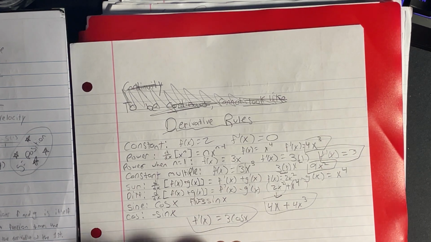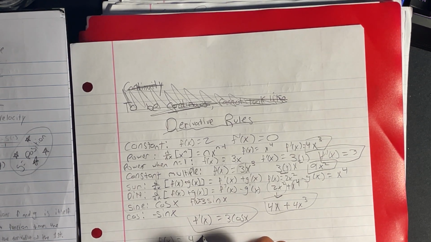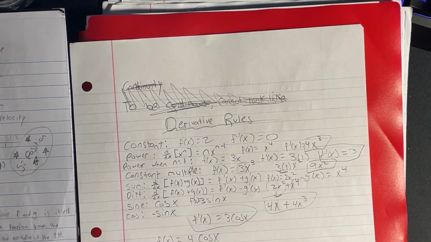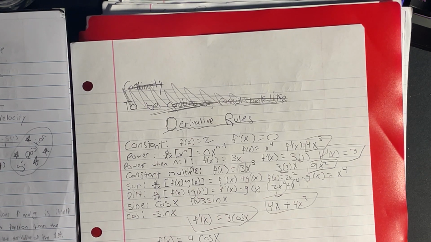And same with the cosine. We'll do f of x equals 4 cosine x. This time, since there's a negative, you take that negative out and put it in front of the coefficient, so it'll be f prime of x equals negative 4 sine x, and that will be the derivative.